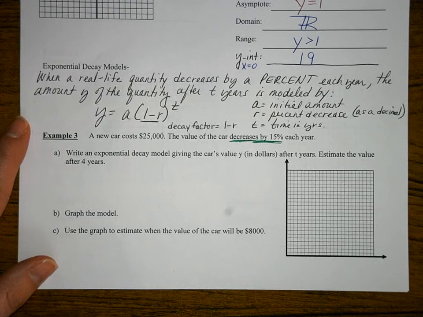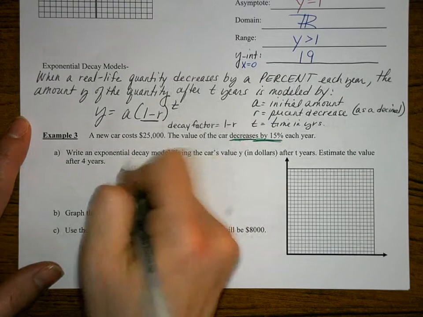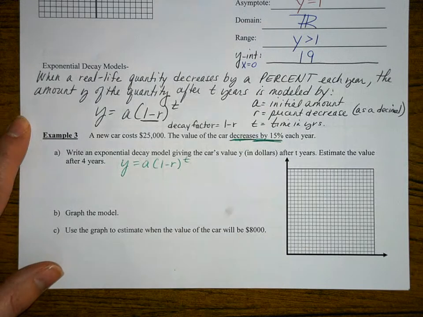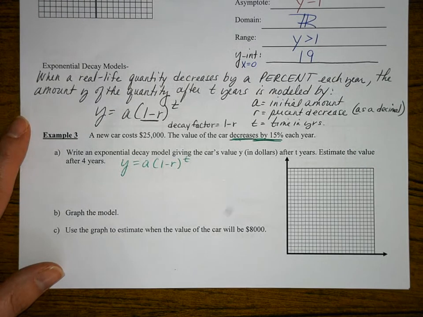Your automatic gut reaction has to be, okay, that's y is equal to a, parentheses 1 minus r, to the t power. You've got to know which equation you're going to use. And this is the third equation this chapter you need to have memorized. So if it's going down by a percent, it's y is equal to a, parentheses 1 minus r, to the t power.